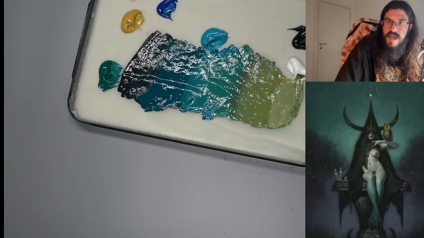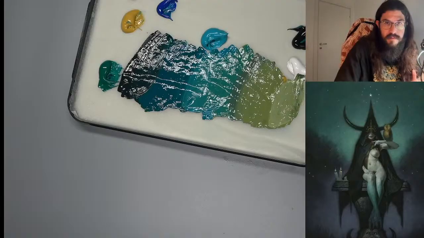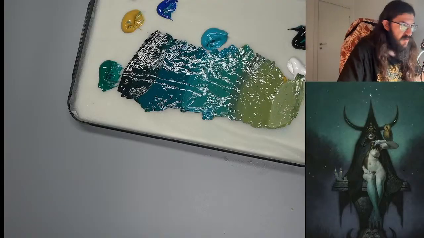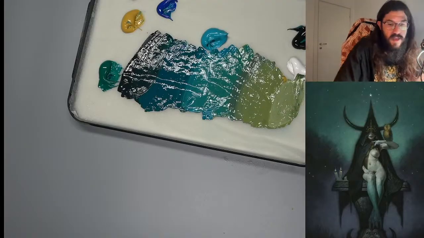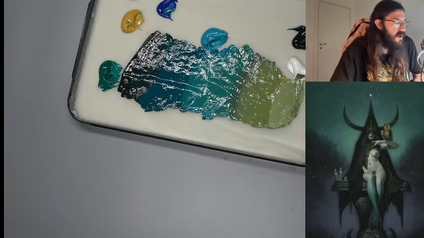It seems this heavy body acts similarly to oils. Yes, the entire line of Mindwork Heavy Body has been formulated following my preferences.